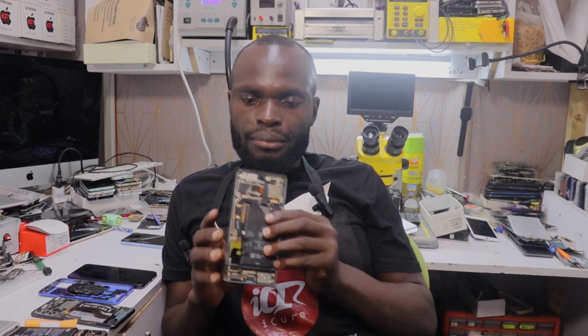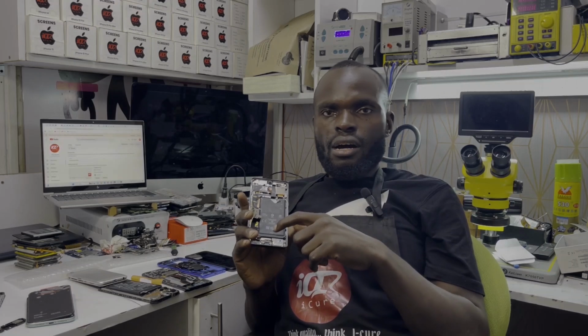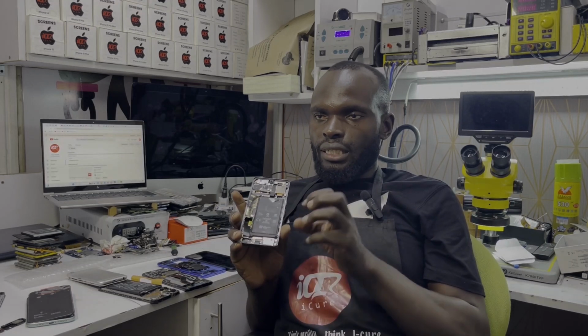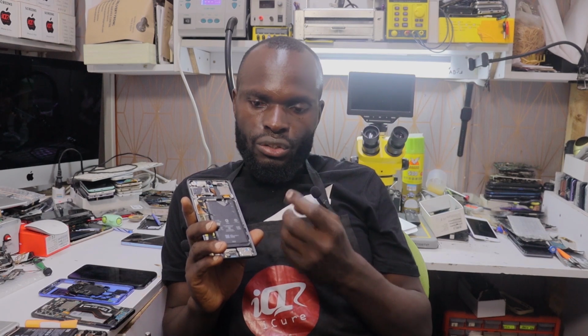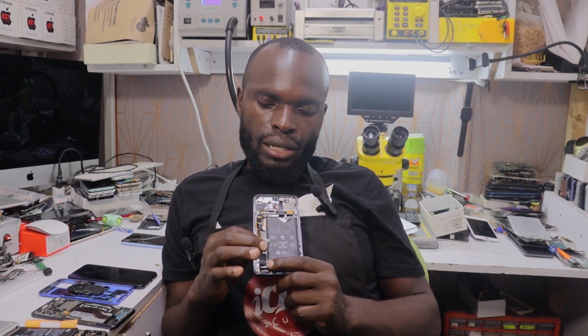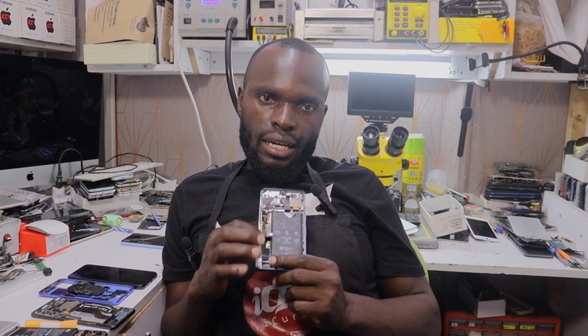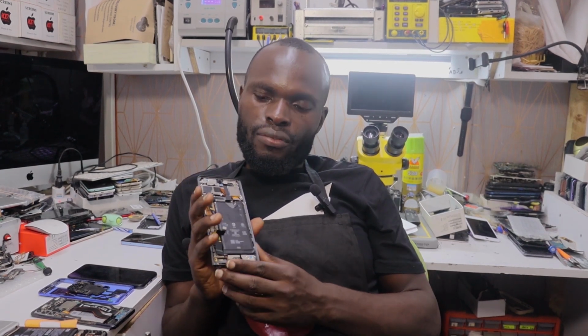For a phone to work, you must have a battery, the driving power. You should have a ringer so that it can ring and you can hear. You should have an earpiece so that you can enable hearing. And you should have a mouthpiece so that it can capture your audio, whatever you're talking. You should have the motherboard as the main part of a mobile device. Here we have the motherboard, the SIM tray, and the housing. These are just parts of the mobile device.